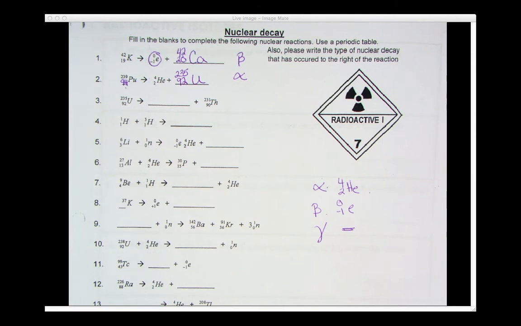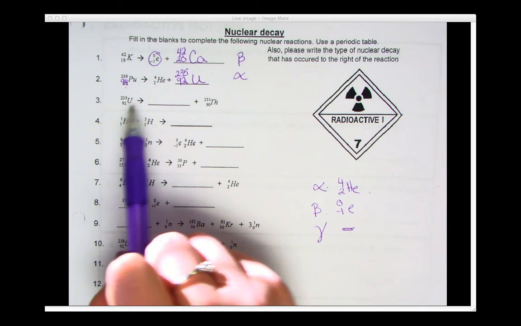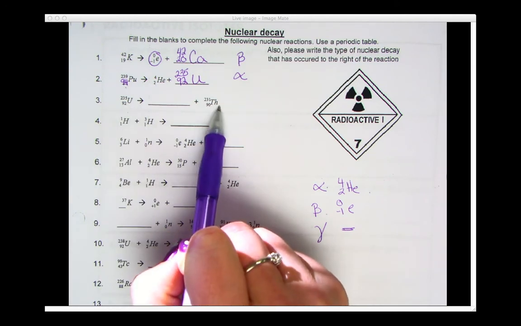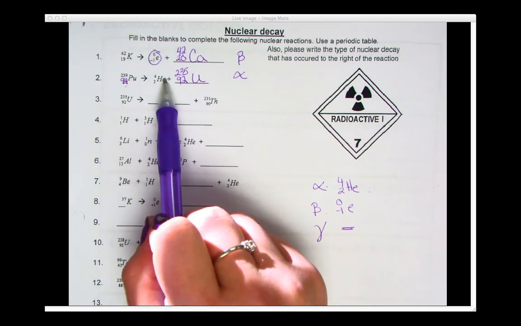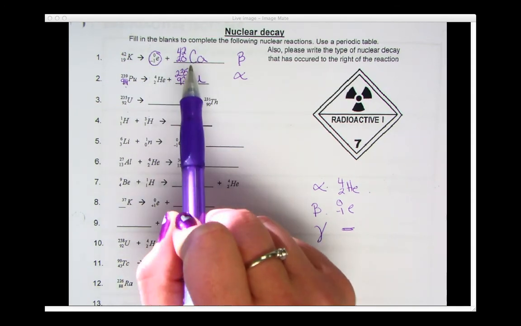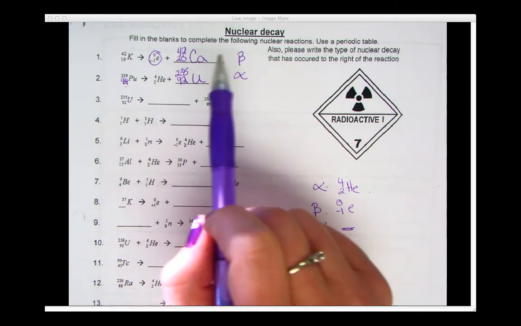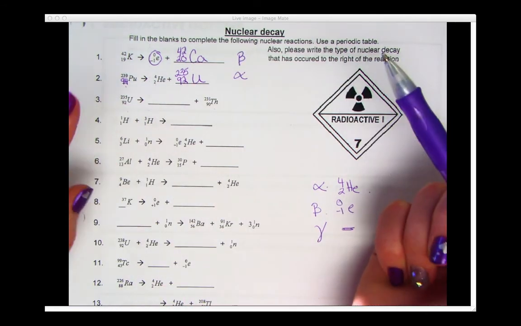Okay, let's go ahead and do number 3. Number 3, we are starting with uranium and we are ending with thorium. Instead of the first 2 giving us our beta and alpha particles so we had to figure out the atom, this time it's giving us the atom and not the particle. So same process though, addition and subtraction.